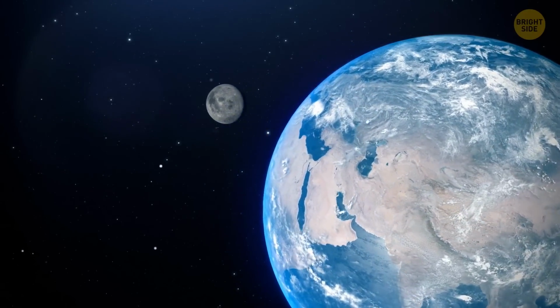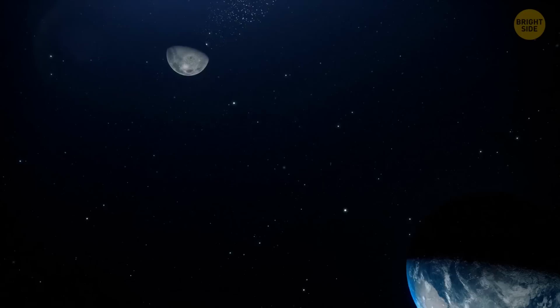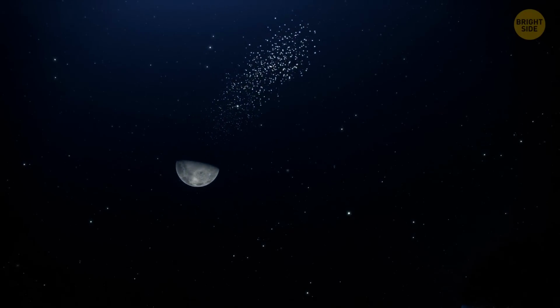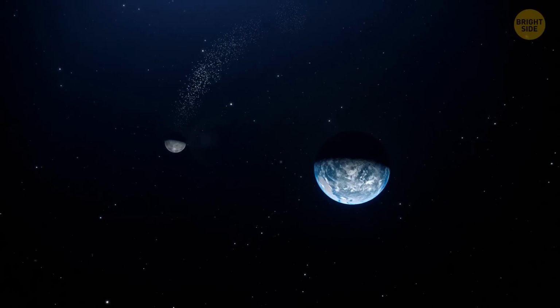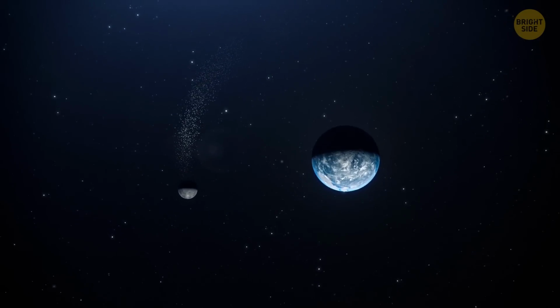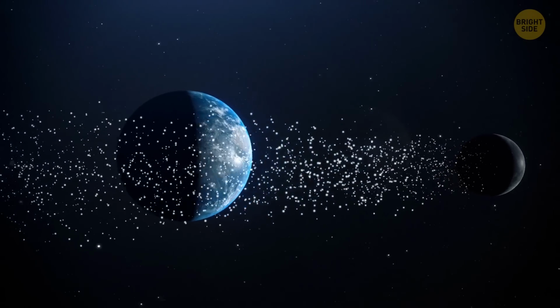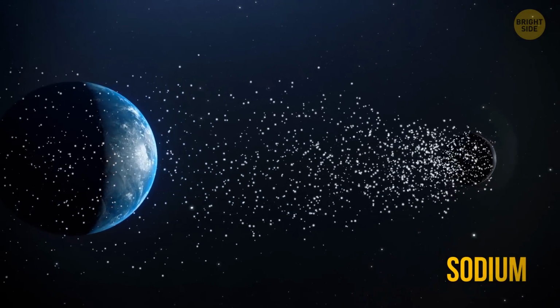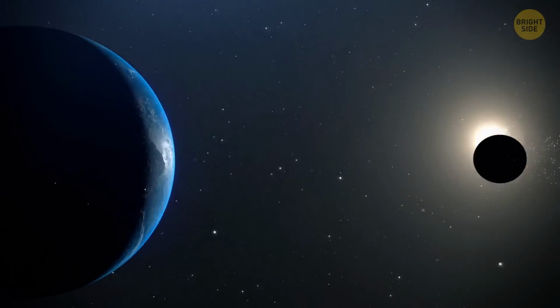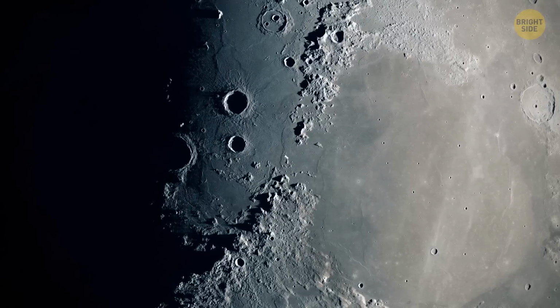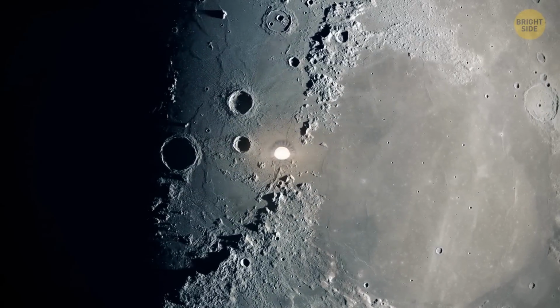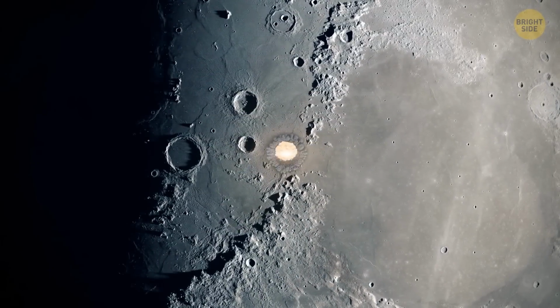Want to know another cool thing about the moon? A recent study claims that it has a tail. And every month it wraps around our planet like a scarf. This slender tail is made up of millions of atoms of sodium. And our planet regularly travels directly through it. Meteor strikes blast these sodium atoms out of the moon's surface and further into space.